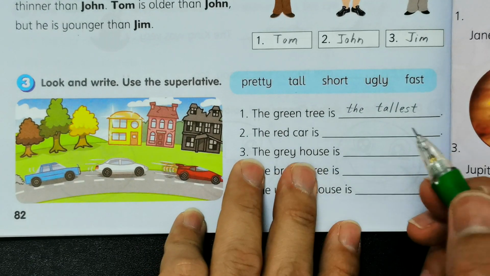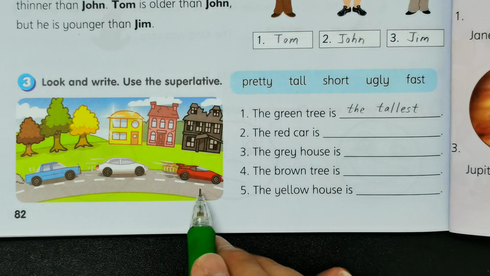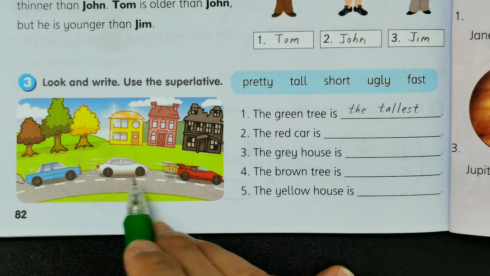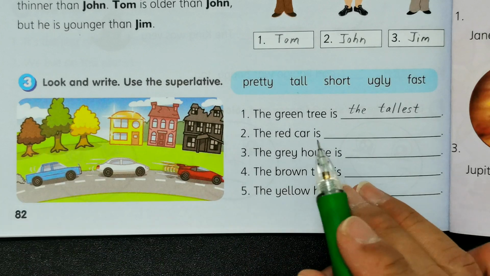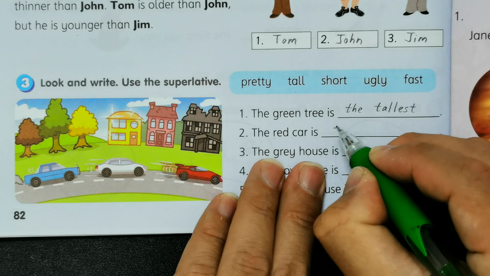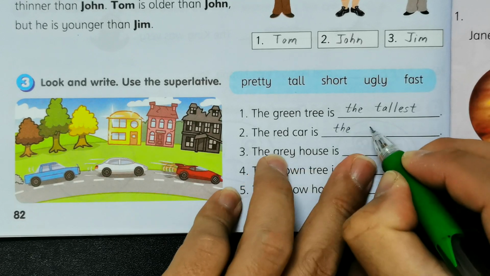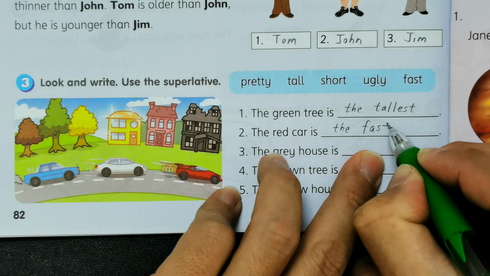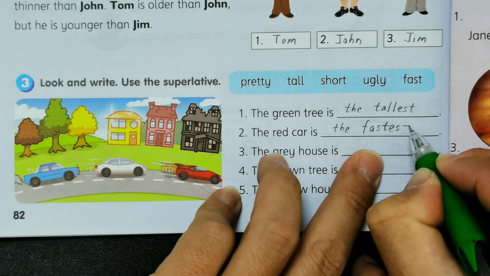And then number 2, the red car. So if you take a look, this looks like a sport car, so compared to others, the red car is the fastest.